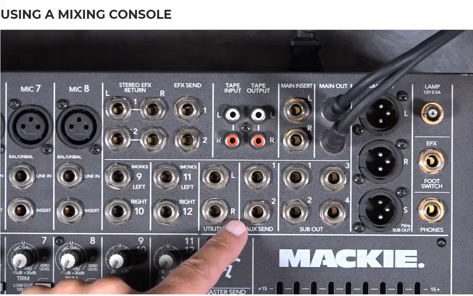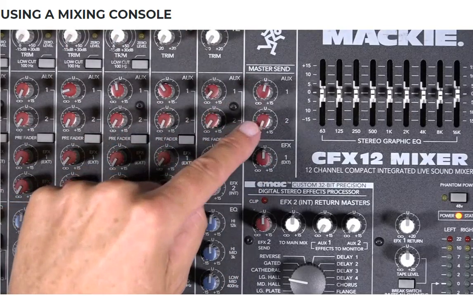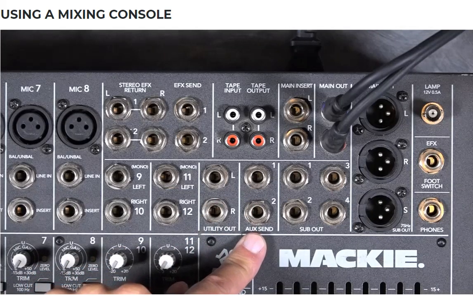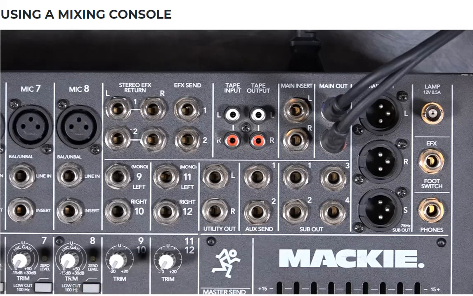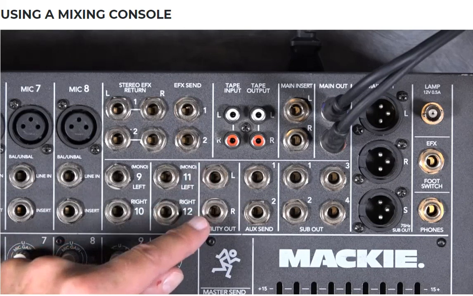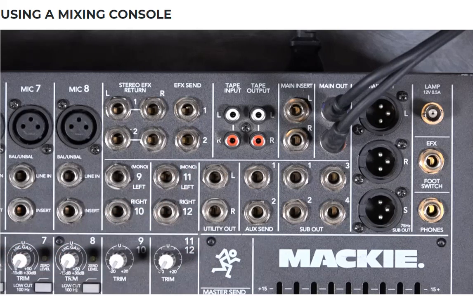Then we have an auxiliary send, and the auxiliary sends are our monitors over here. These can be great for a number of different things, but typically, you'd be using them for monitors. And then there's another one here just called utility out. If you need to just send your left and right bus to someplace else, you can use that right there.